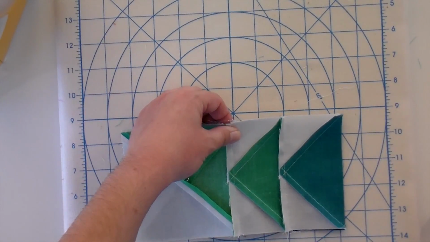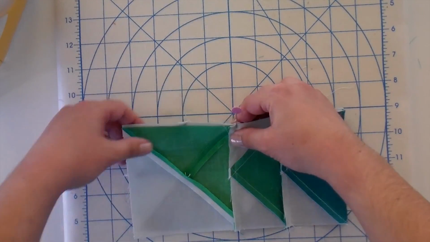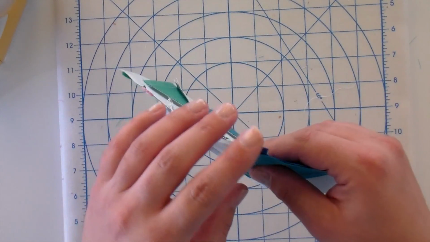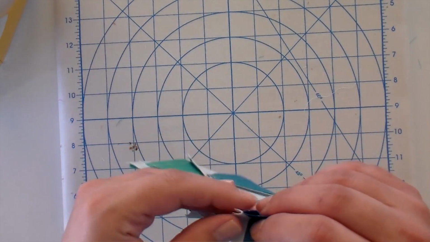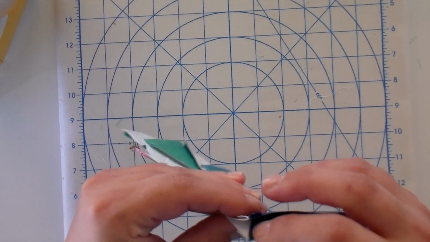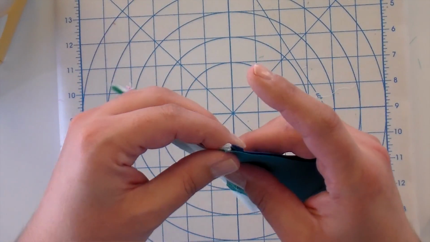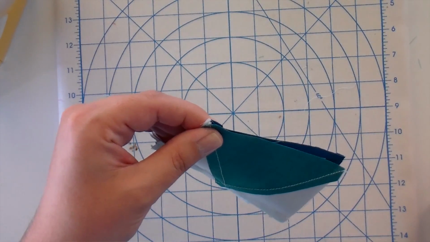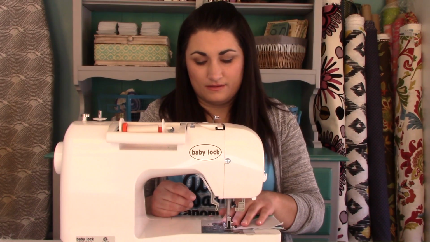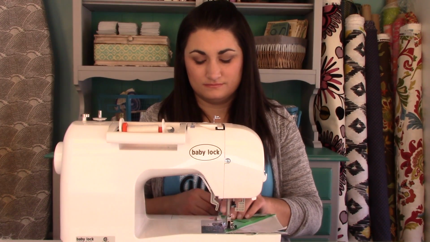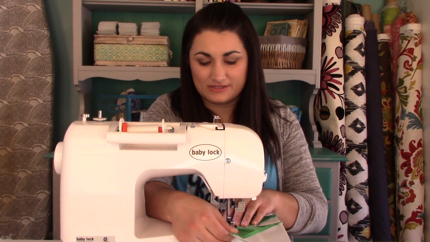Those seams are going to lock in place because they're pressed in the opposite direction. Put a pin in there. And then on this side, we got the same deal where we have triangles coming together. So I'm just going to lay those seams, take a look from above, make sure that my seams are laying right on top of each other. Press that down, hold it in place, and put a little pin in there. Just going to sew this together and we're good to go.